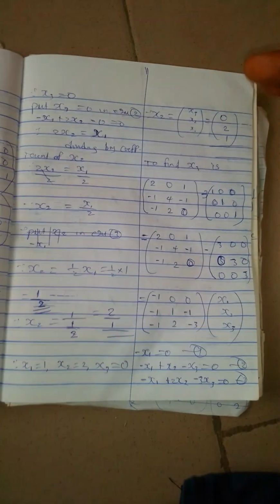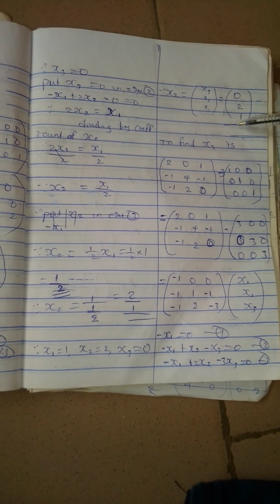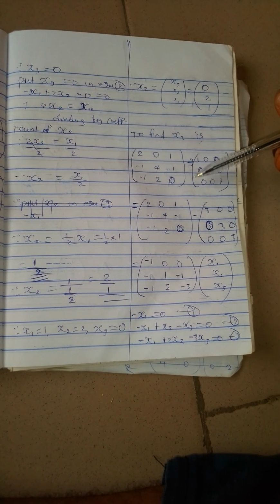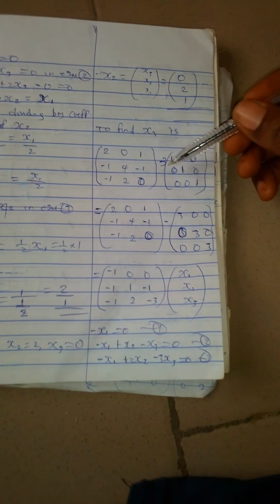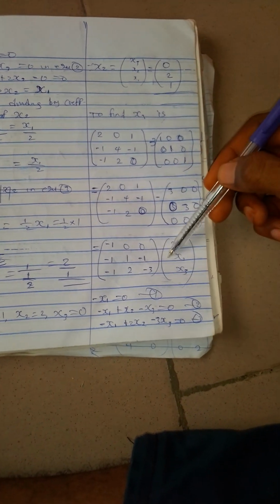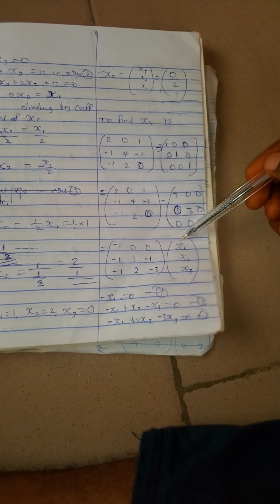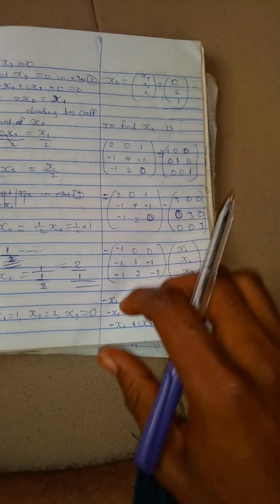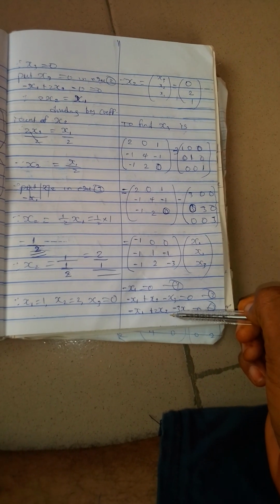So therefore x3, x2, x1 is what? 0, 2, and 1. Now to find x3, the same method, applying your matrix A minus 3, A3 is 3. Now subtracting it, everything here multiplied by this will give you this. Now subtract everything here, breaking this down, then multiply again. This times this will give you this, this times this will give you this, and 0 times this is 0, 0 times this is 0. After multiplying everything here, this is the equation.